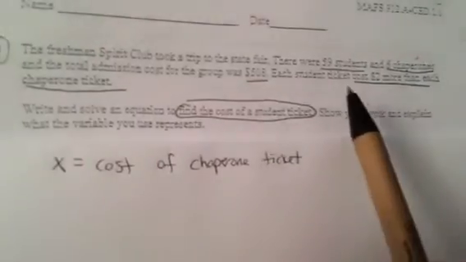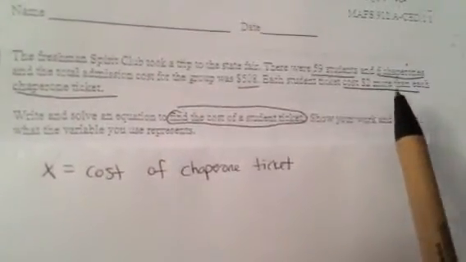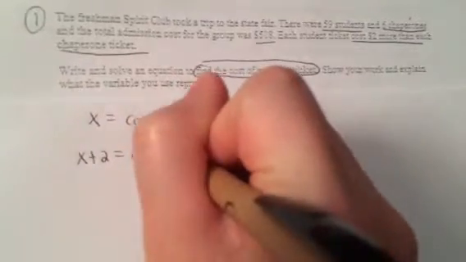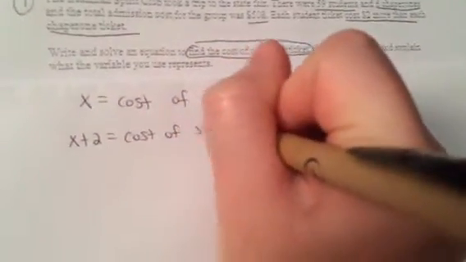From there, we know that a student ticket costs $2 more than a chaperone ticket. So to show that in an expression, we would write x plus 2 equals the cost of a student ticket.